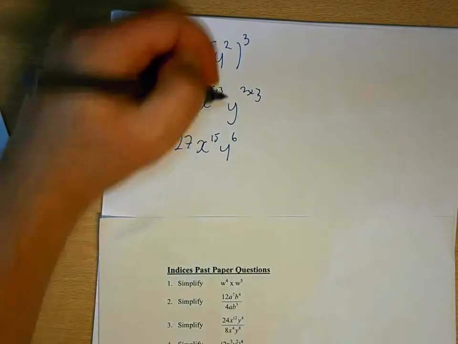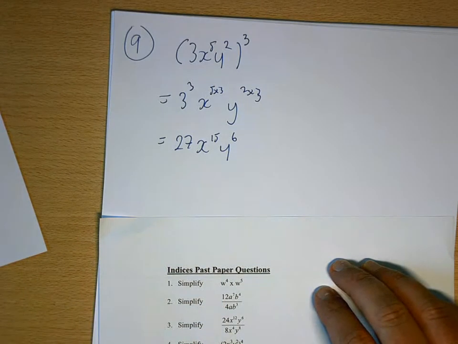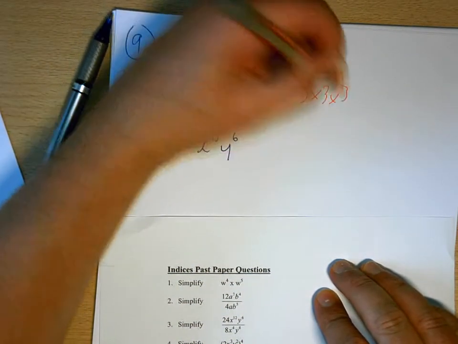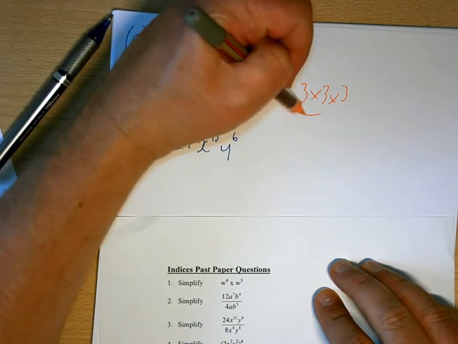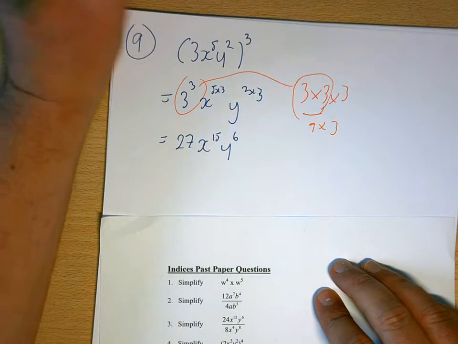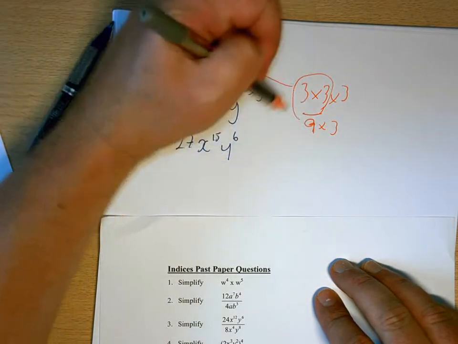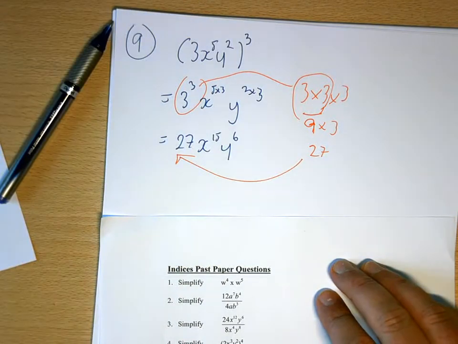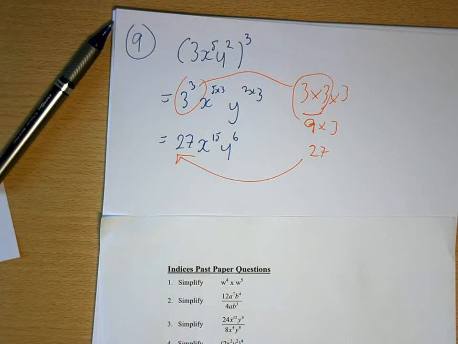Okay, if you're not sure what I've done to go from there, that means 3 times 3 times 3. 3 times 3 is 9. So those two bits there are the 9, and then 9 times 3 is 27, which is what I've put there. Okay, so 3 cubed, 3 times itself 3 times.